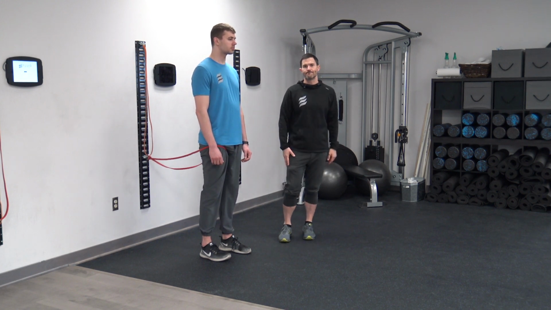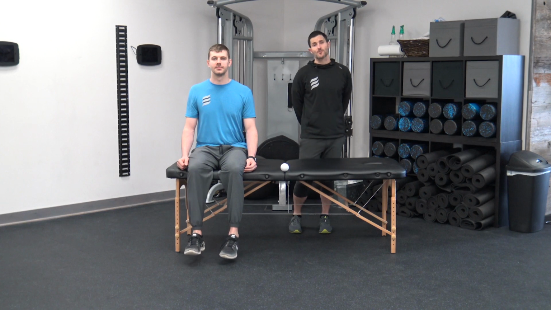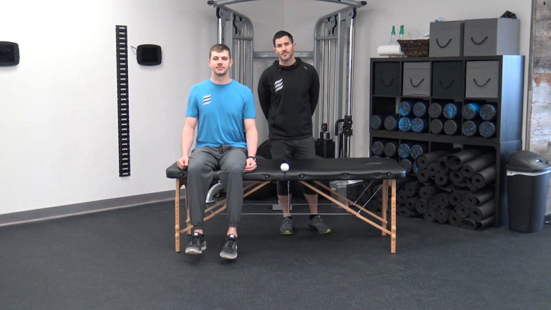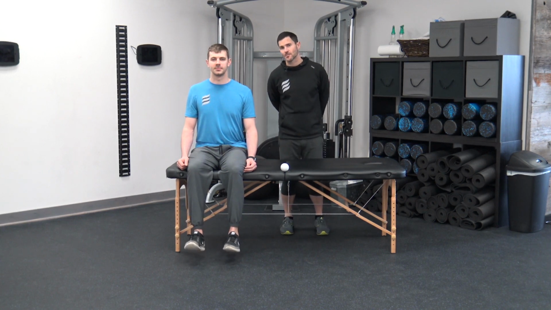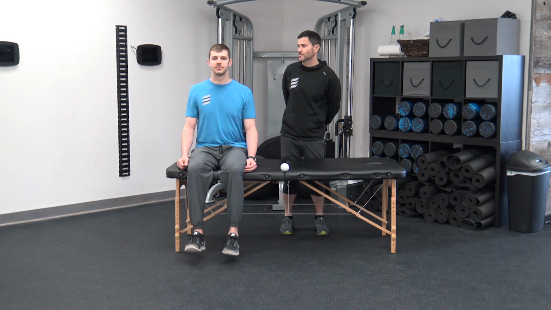And then let's move on. So this is the last muscle that we're going to be targeting for release. And this is going to be our gastrocnemius muscles, otherwise known as your calf muscles.